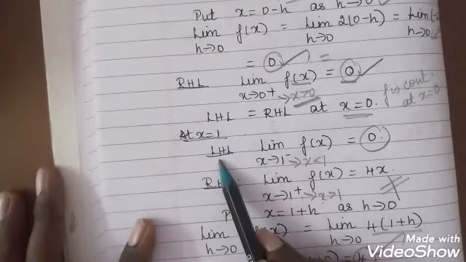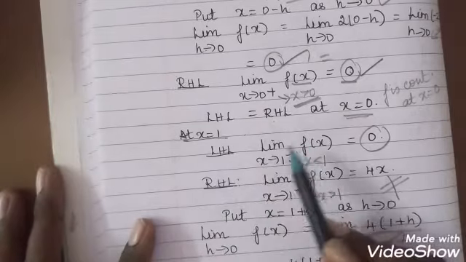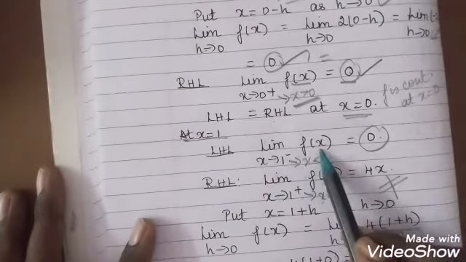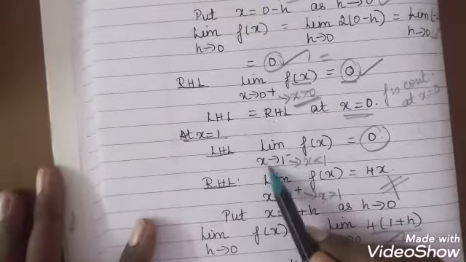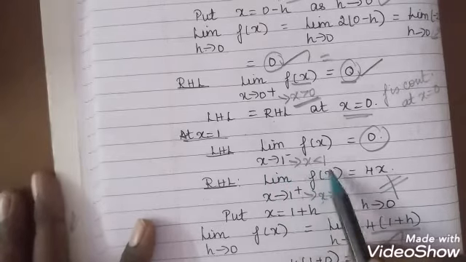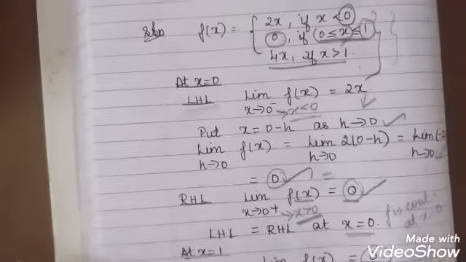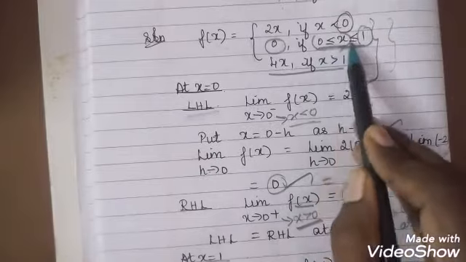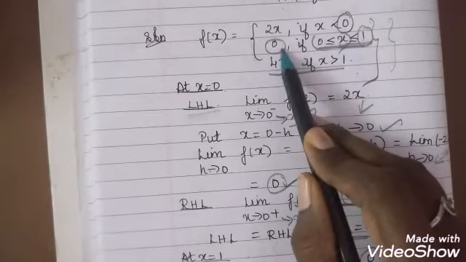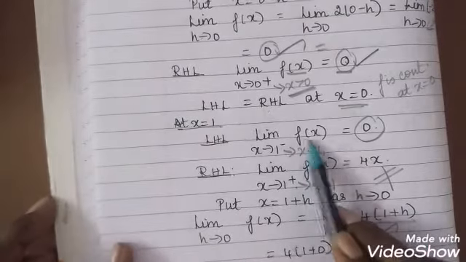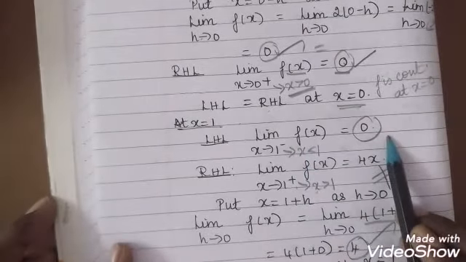So at x is equal to 1, you've got the left hand limit. Limit of x tending to 1 minus f of x. So limit of x tending to 1 minus means for x less than 1. So for x less than 1, what is your f of x here? Your f of x is nothing but, for x less than 1, your f of x is equal to 0. So how do I write in this case? Your f of x is equal to 0 you get here.